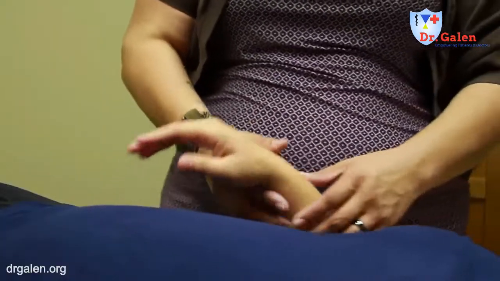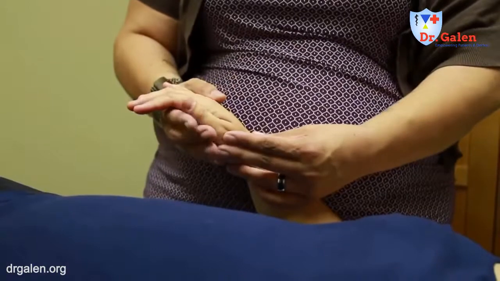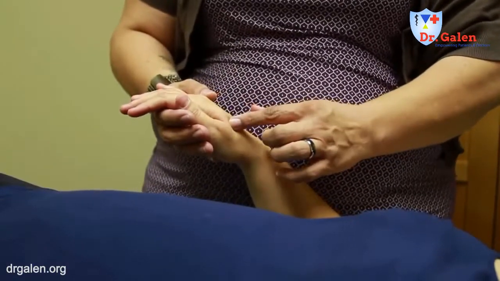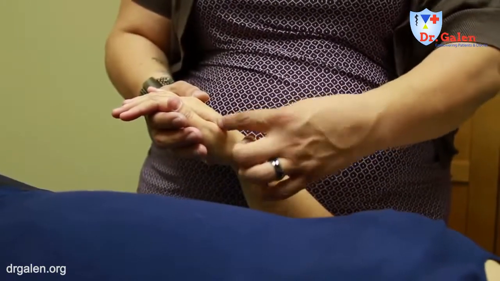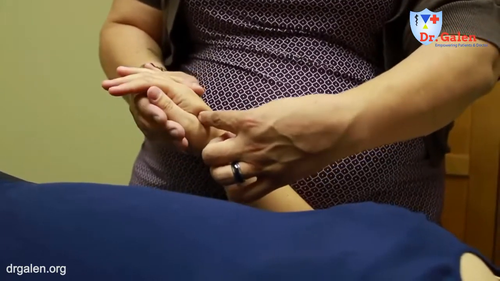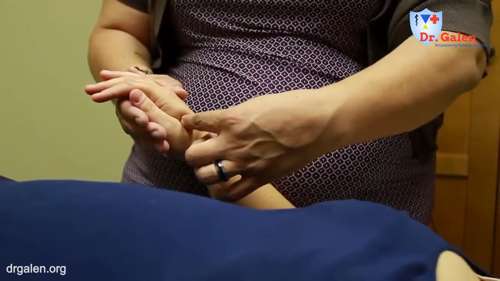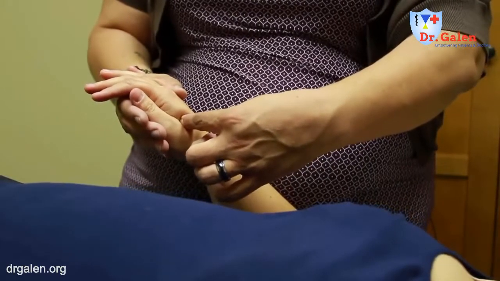The first one I want to show you is large intestine 4. To find that one, if you place the thumb into your hand, you'll see this mound of flesh. You can go right at the peak of that, and you're going to go inward towards the bones of this finger and just press. This one is a great pain reliever for all sorts of ailments, actually.